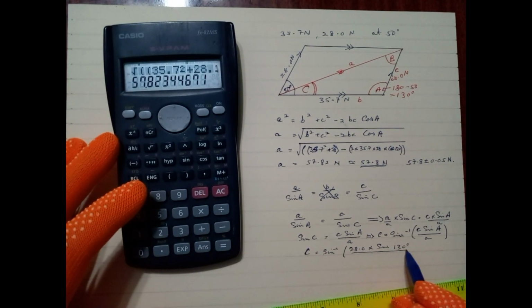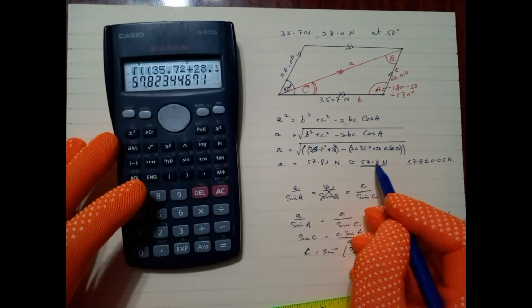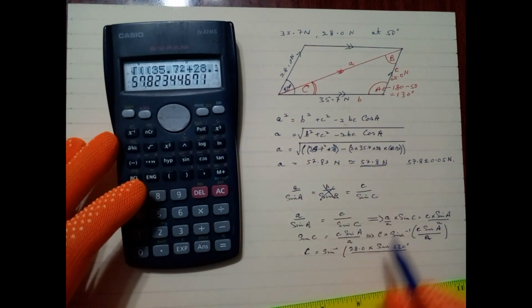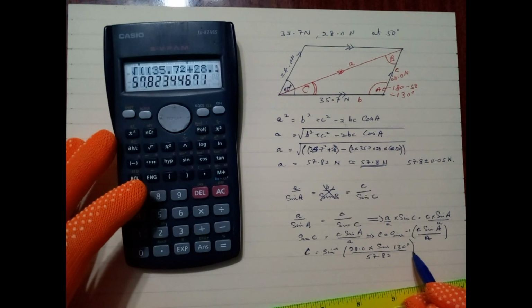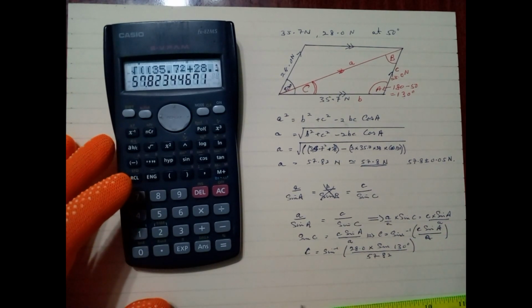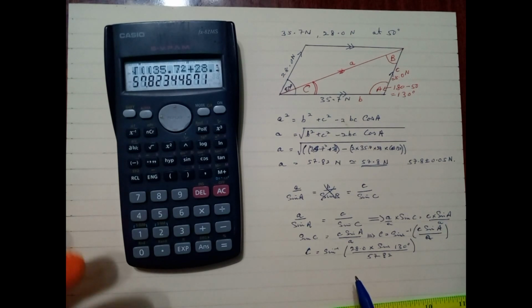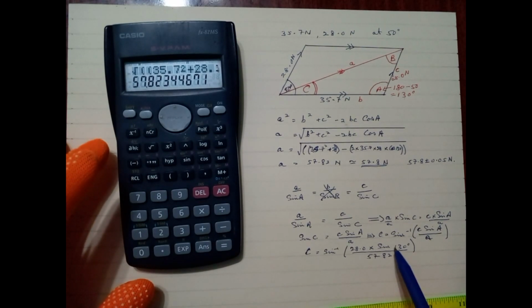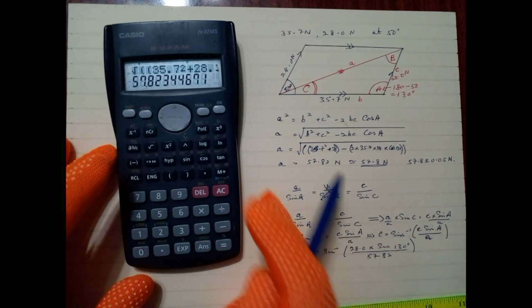All of that is to be divided by A, which we calculated to be 57.8, but we will use 57.82, close bracket. And we could do all of that in one step. If you are not sure about doing all of that in one step, you could do this part first, multiply it by that, write down the answer, and then divide by this. But we can do all of this in one step.